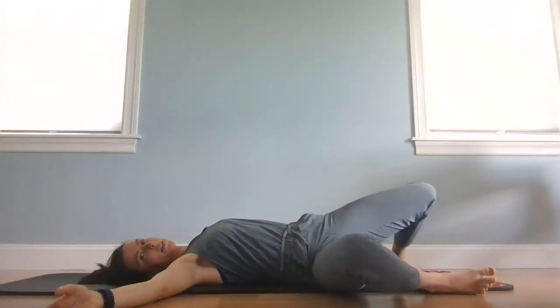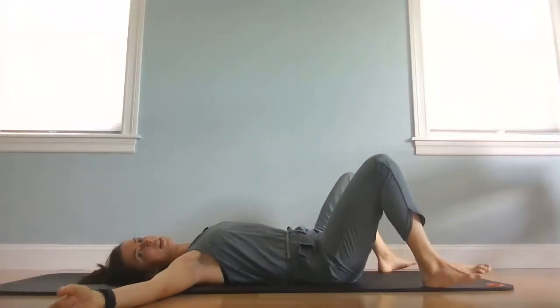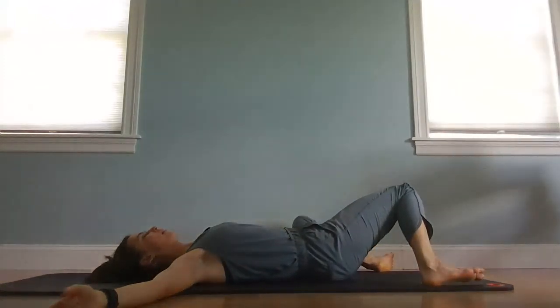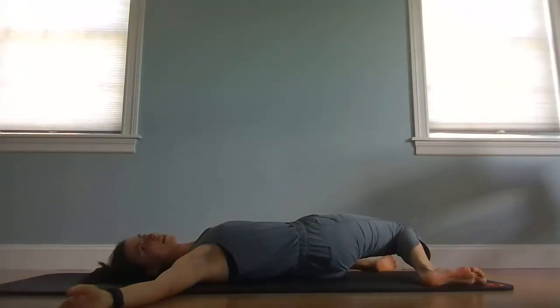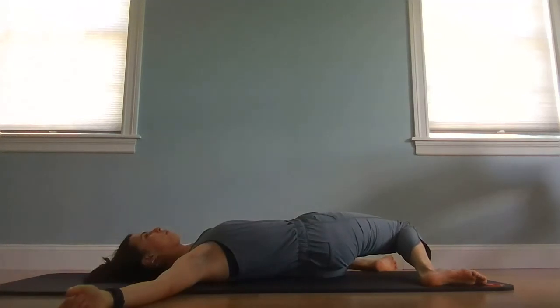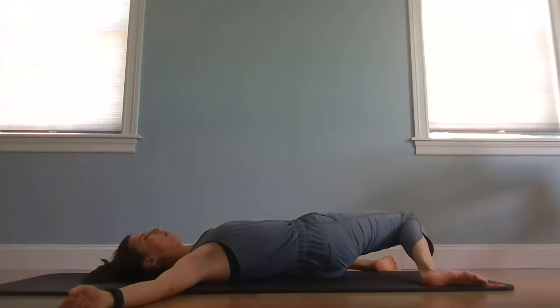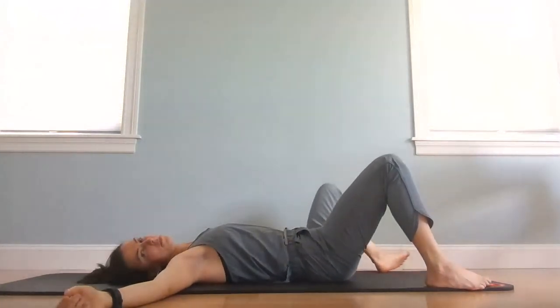Inhale to come back to center. And then exhale to the left side, dropping both knees in that direction, and maybe pressing through the inner border of the right foot. And just noticing how this side feels compared to the other. It's totally fine if it feels different. And then we'll bring the knees back up.